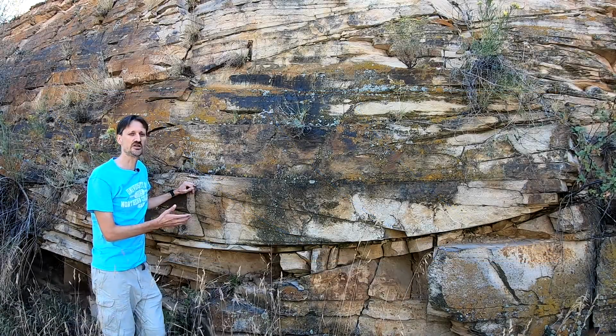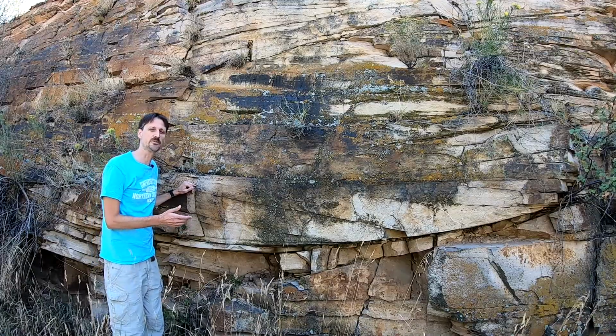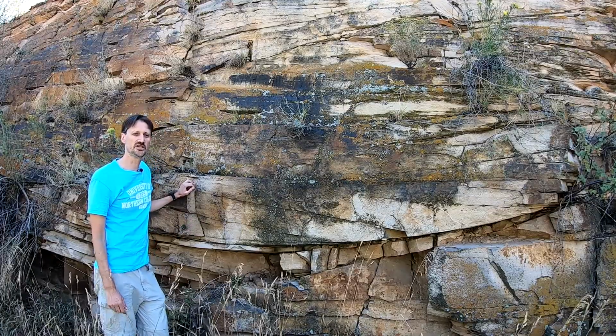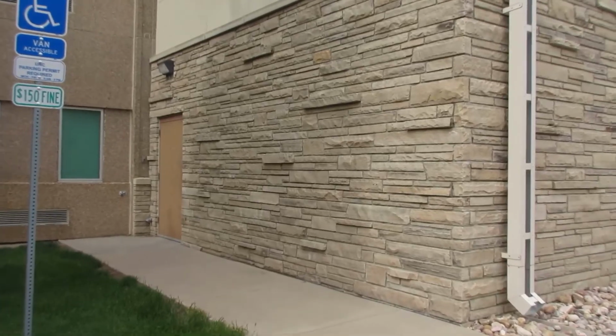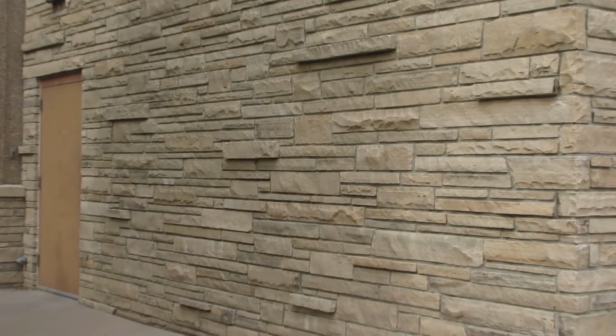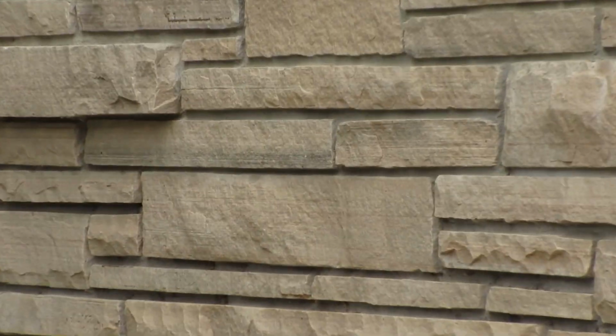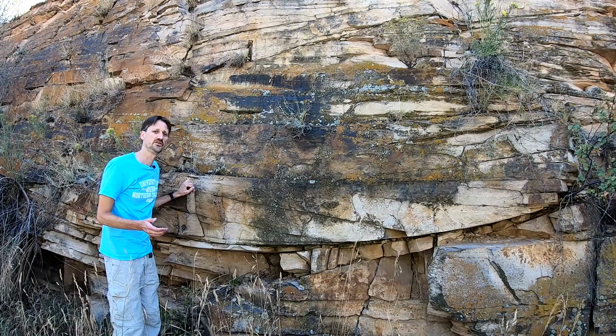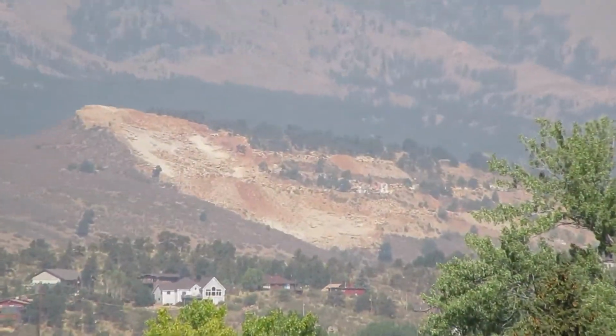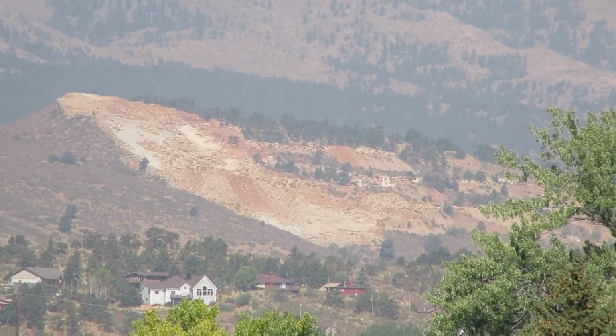The Lyons sandstone is a very commonly used building material across the Front Range. And we can see it cladding the outside of buildings. They make up walkways. And so along this ridge, there's a number of quarries extracting this sandstone.